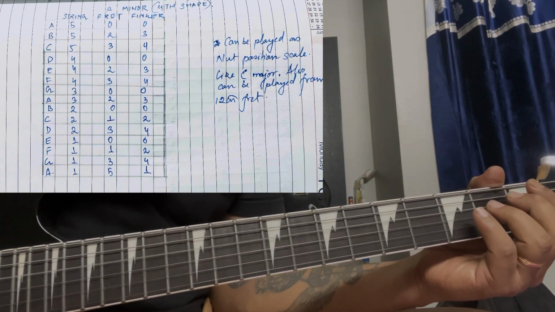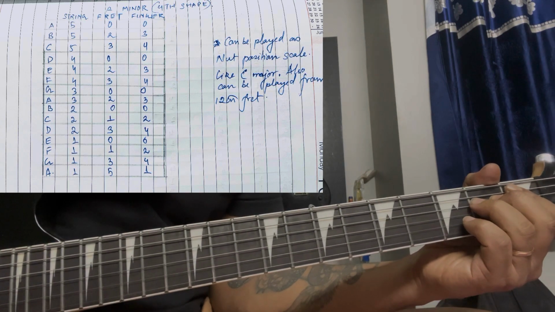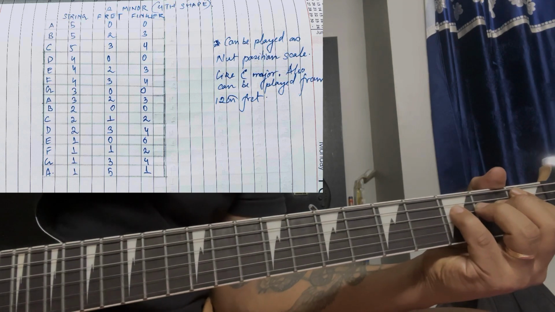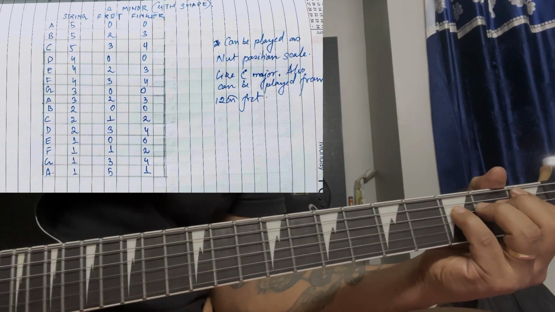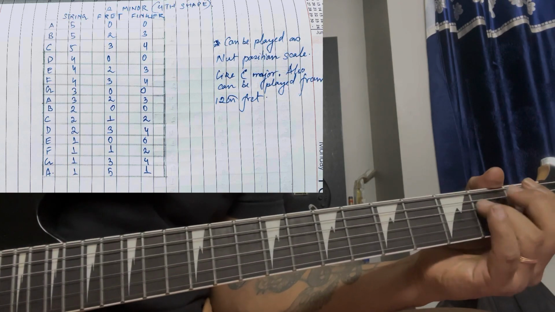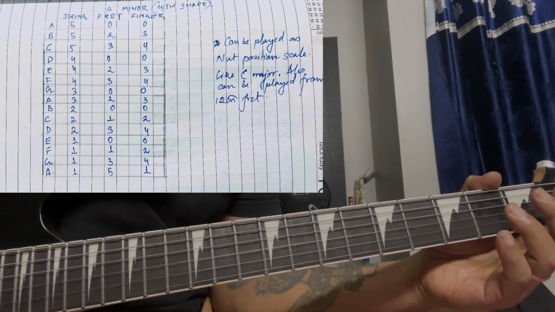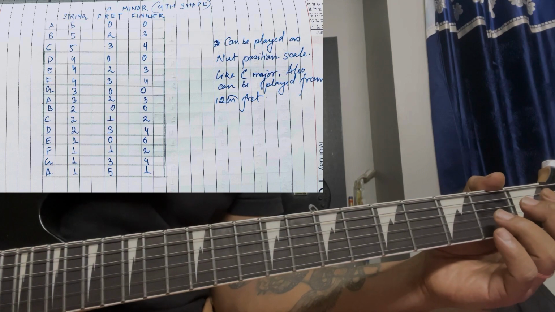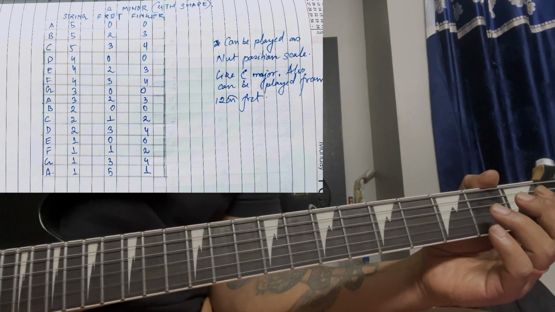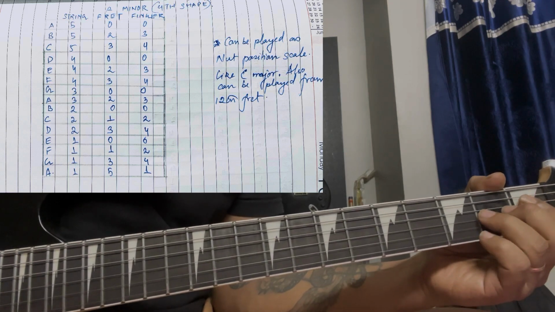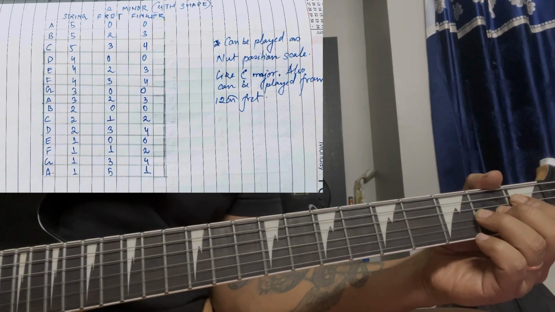After D we have the E note, which is the fourth string second fret second finger. Followed by the F note, which is the fourth string third fret and fourth finger. Then we have the G as the open G, which is the third string. Play open fret for the G note, fret 0 and finger 0. Then we play the A note, which is the third string fret number 2 finger number 3.